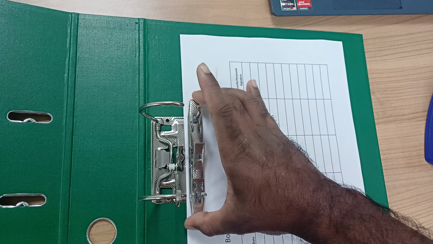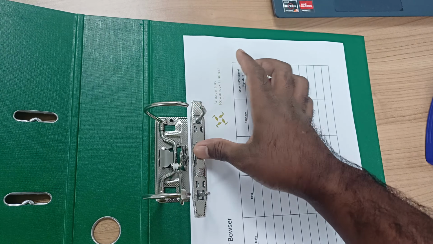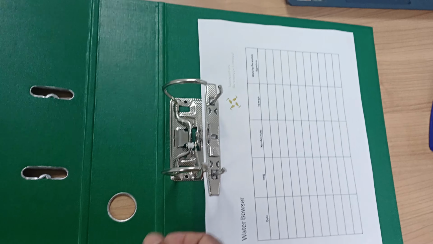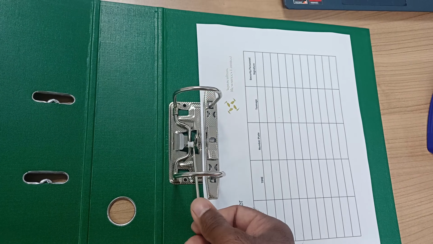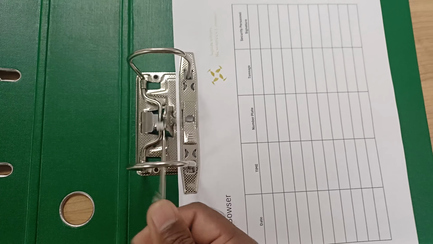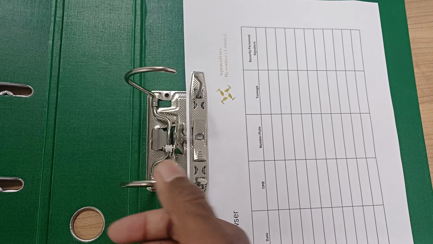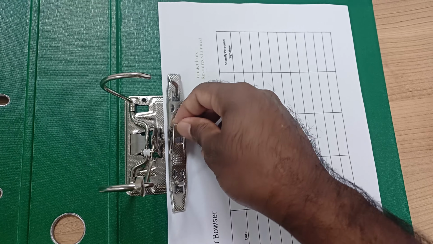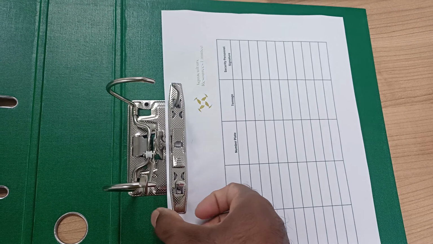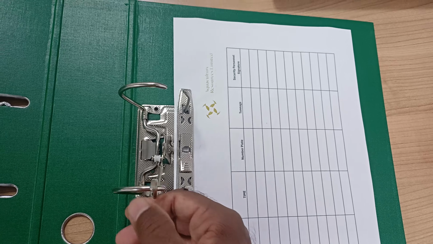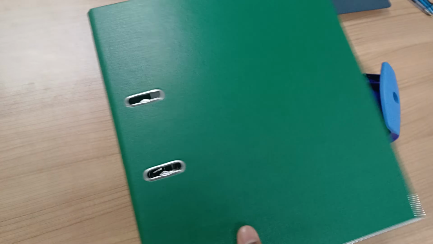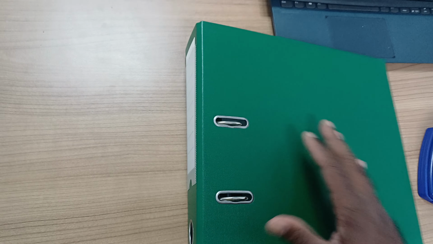Now it's open, but now it's off, locked. So again press, it's locked like this, and press here to open again. And if you want to keep, you see it's locked. And finish.